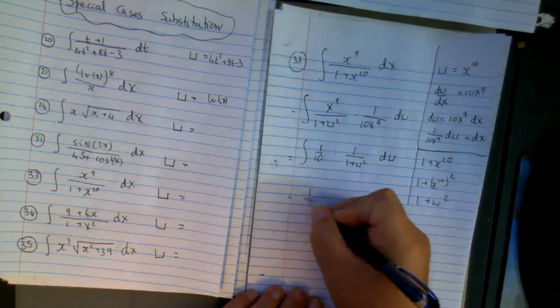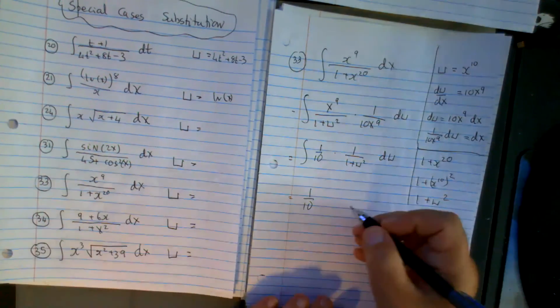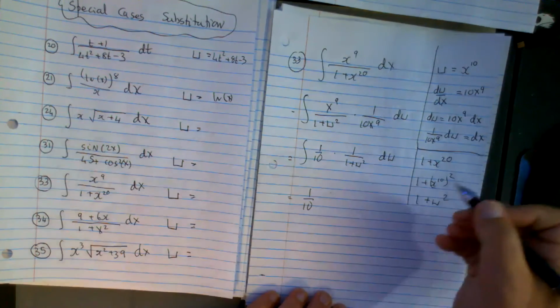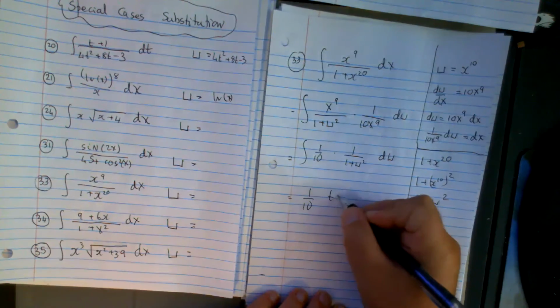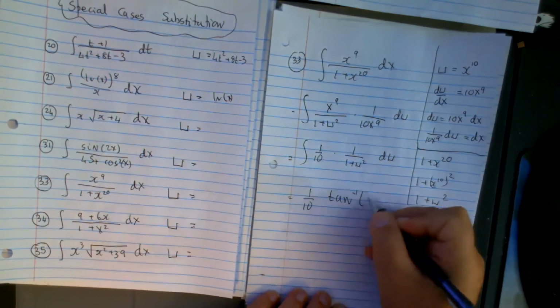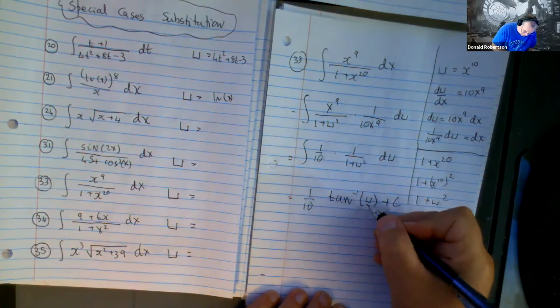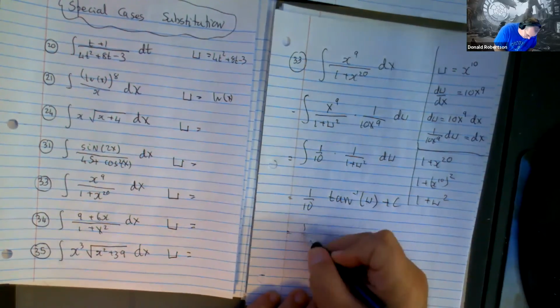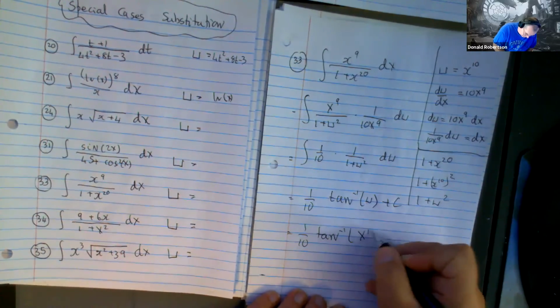Was it sine? Nope, keep going. Inverse cosine? Keep going, you're closer. Inverse tangent. That's the one. That guy's antiderivative is inverse tangent. And then you return back to the original.